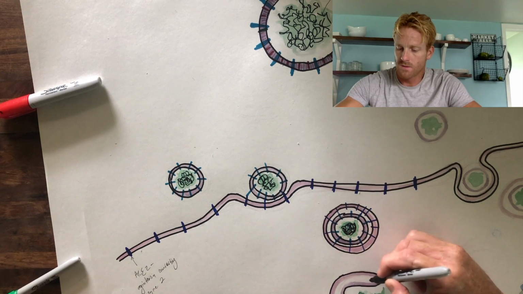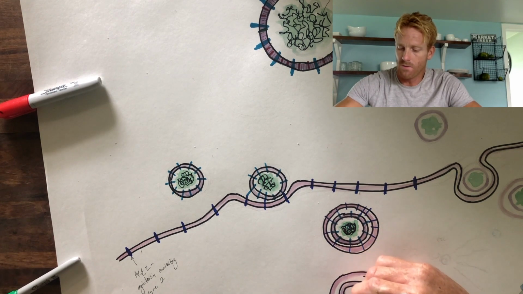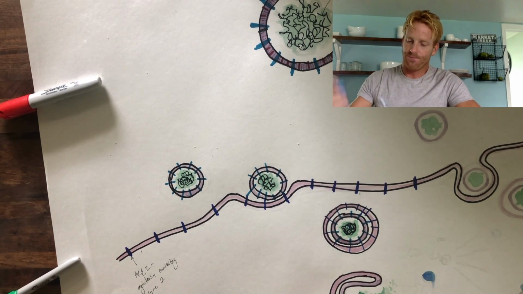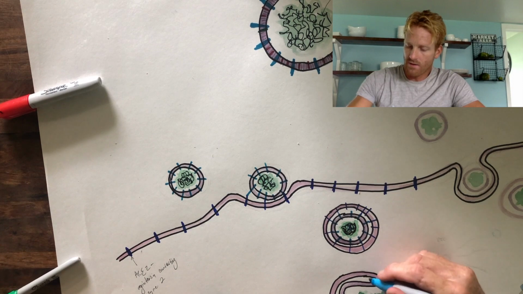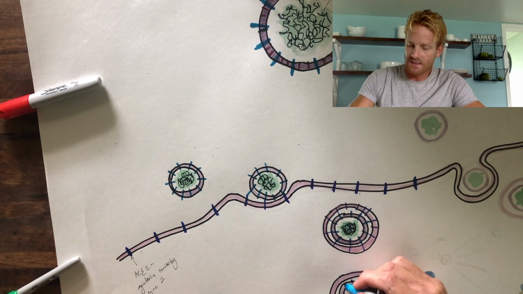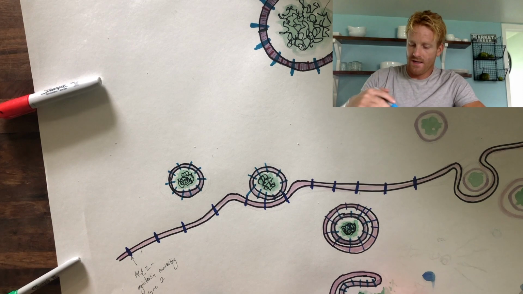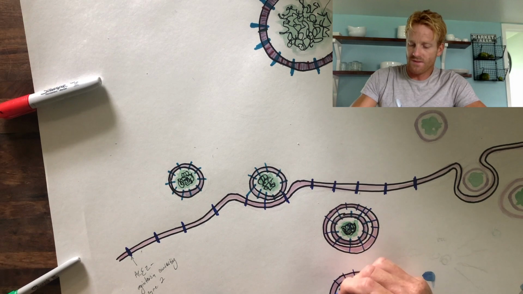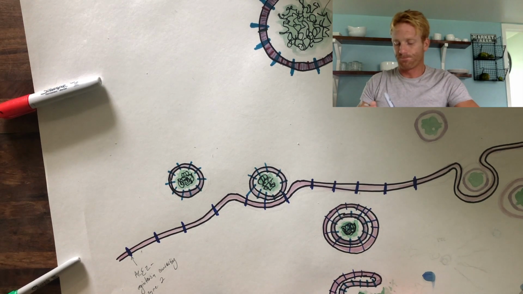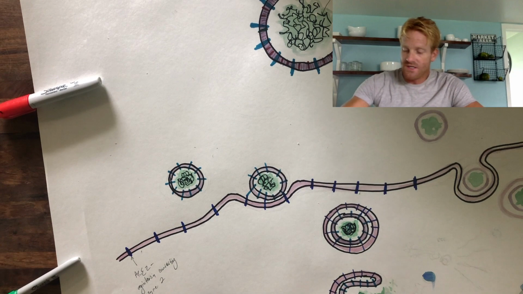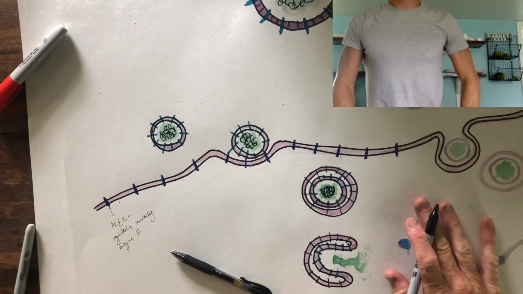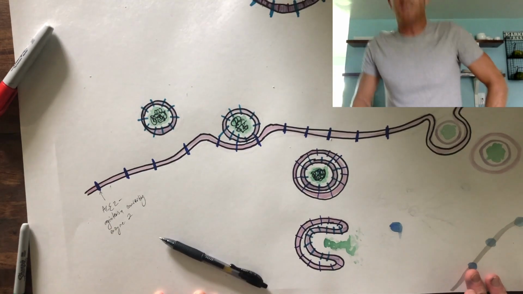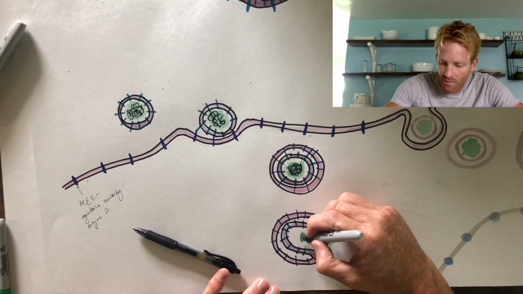So they fuse, which is going to release the capsid into the cytoplasm. Now, remember that the inner part contains all these spikes of the virus, and the outer part is part of our cell membrane, so that contains all these ACE2 receptors, just so we can keep track of what's what. Now, the viral genome is going to be released into the cytoplasm.